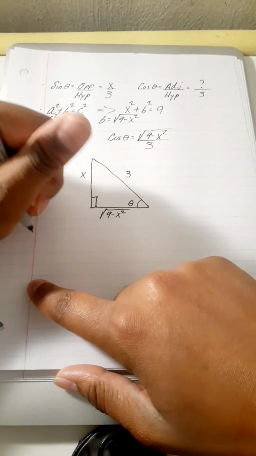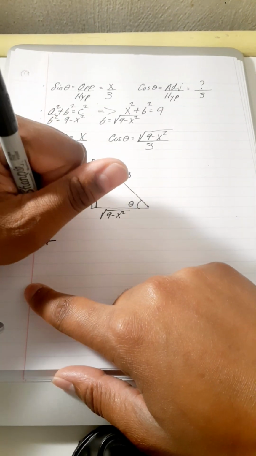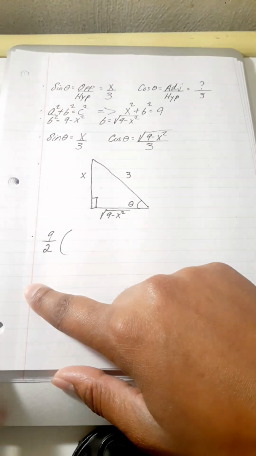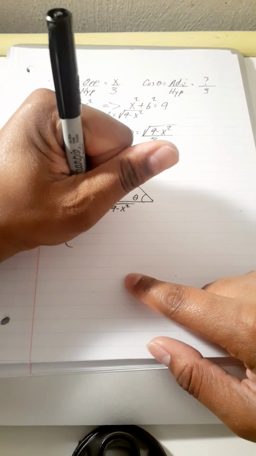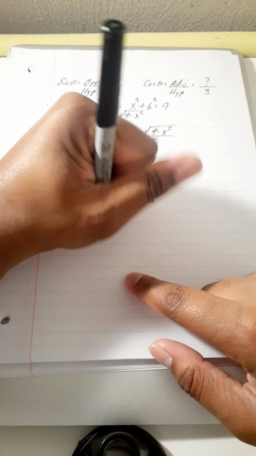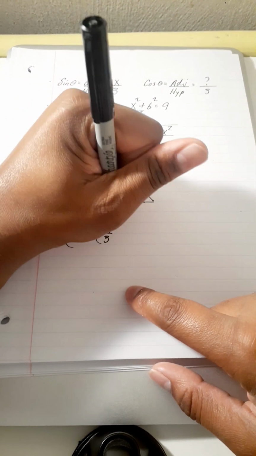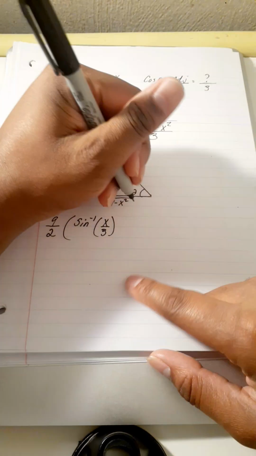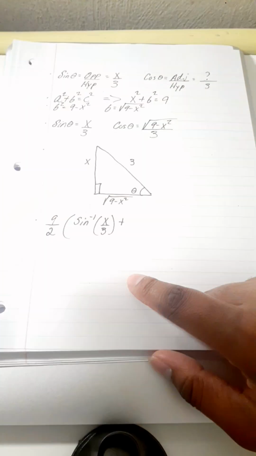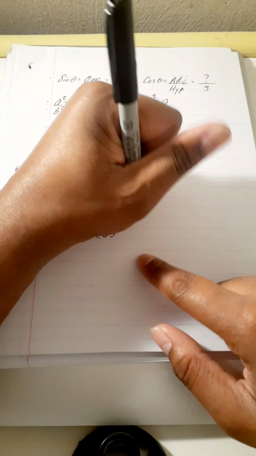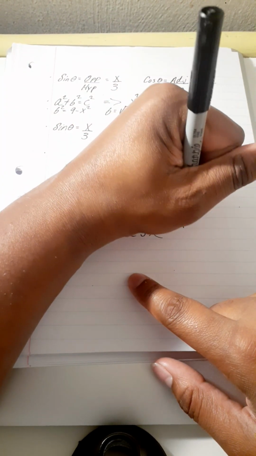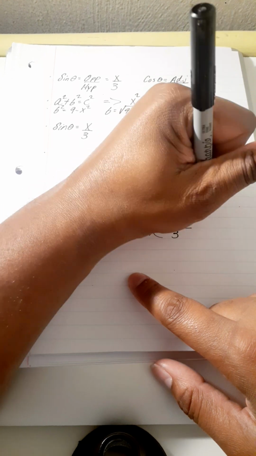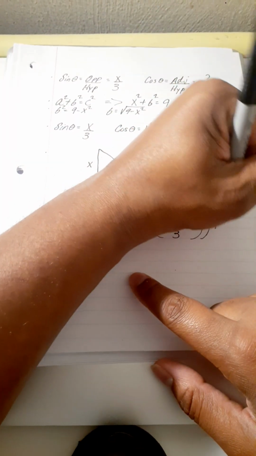So if we go back and remember what we had, 9 over 2, or 9 halves. Now remember, we went ahead and solved for theta at the beginning here. We solved for theta and we got sine to the negative first of x over 3, or arc sine of x over 3. Okay, and then it's going to be plus x over 3 multiplied by the square root of 9 minus x squared all over 3, and then plus c.